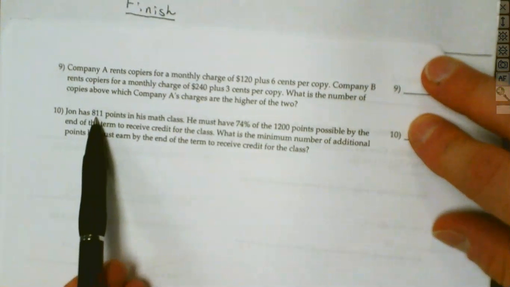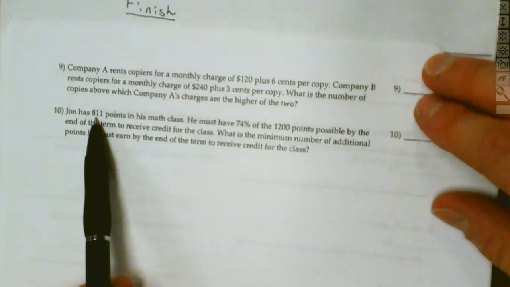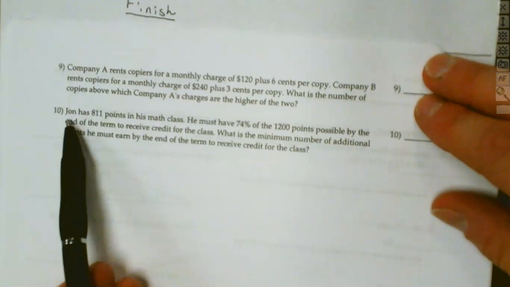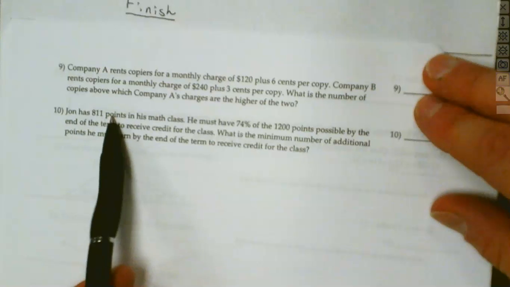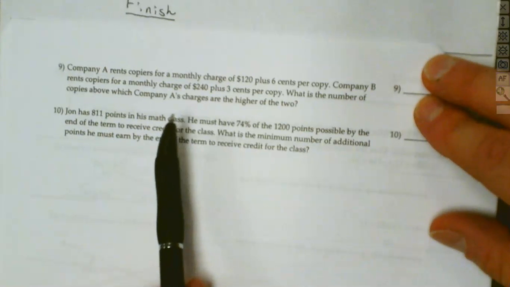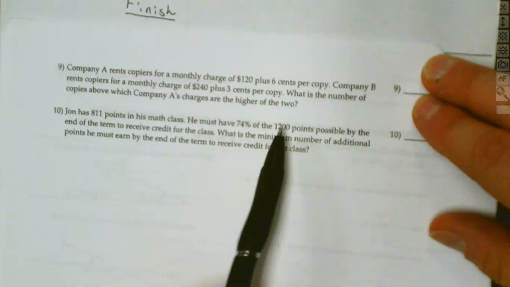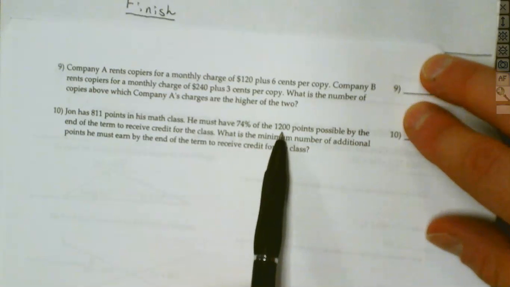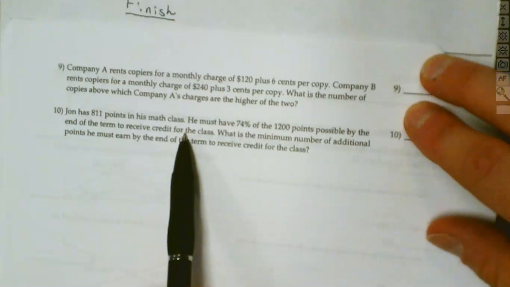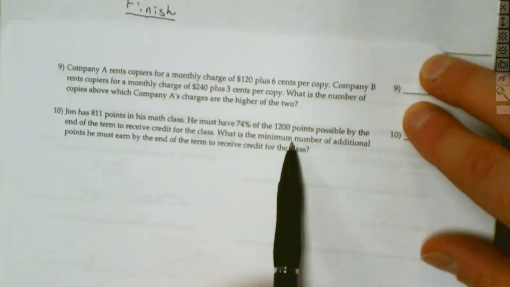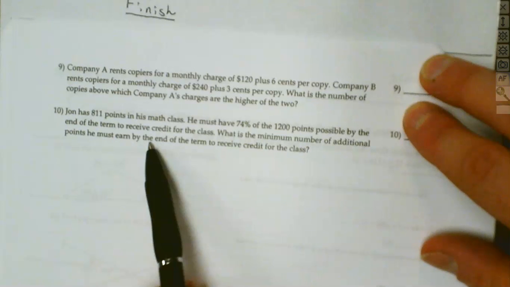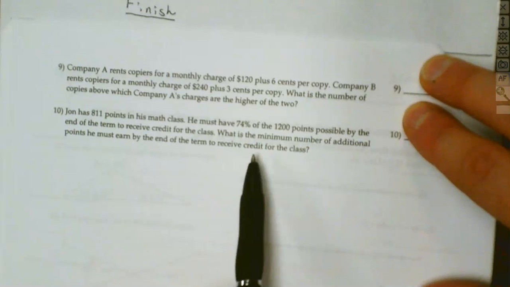So John has 811 points in his math class. He must have 74% of the 1,200 points possible by the end of the term to receive credit for the class. What is the minimum number of additional points he must earn to receive credit?